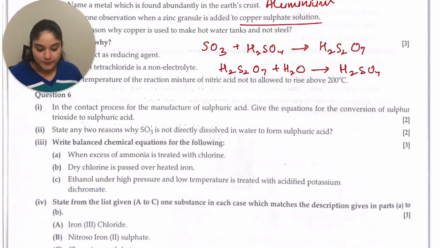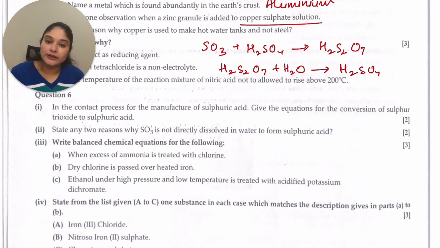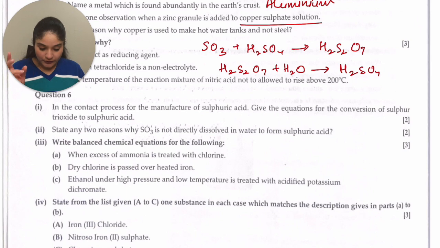Let's move to the next part. They are saying, state any 2 reasons why SO3 is not directly dissolved in water to form sulfuric acid. Okay, I'll give you 3 reasons. The first reason is, this reaction is highly exothermic in nature. So even when you try to mix it, a lot of heat will suddenly come out and it can cause accidents and burns to someone standing close by.